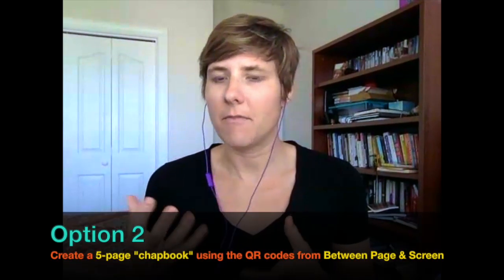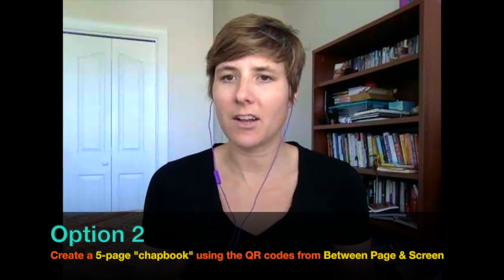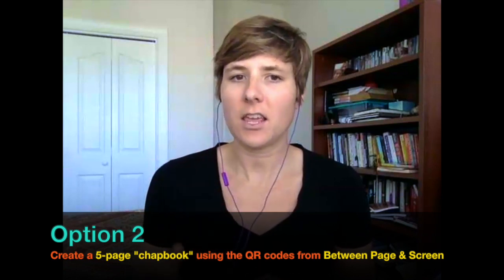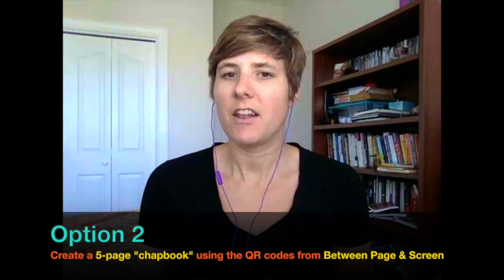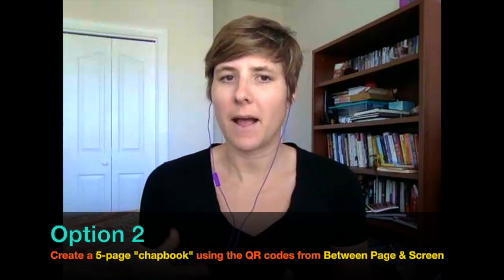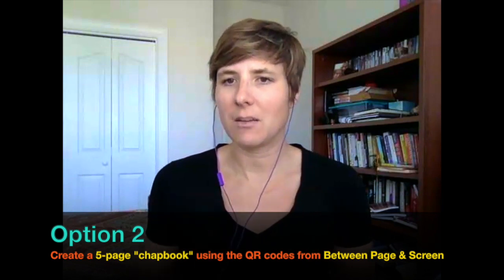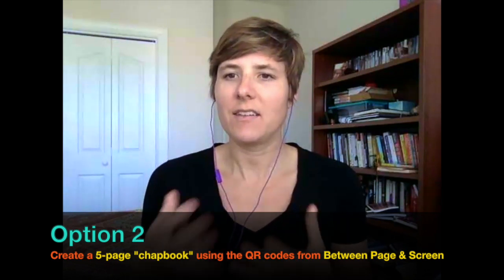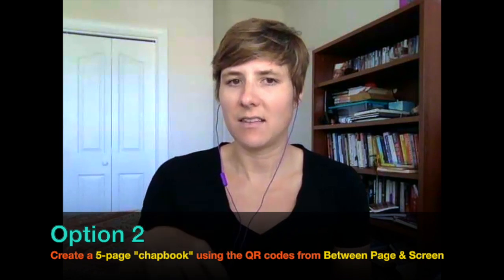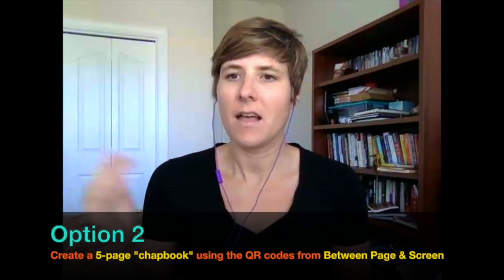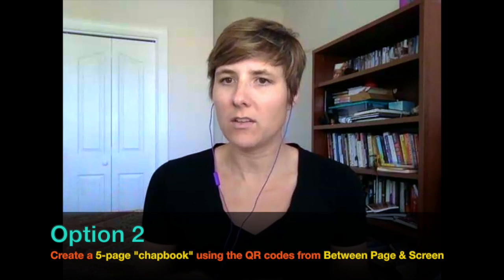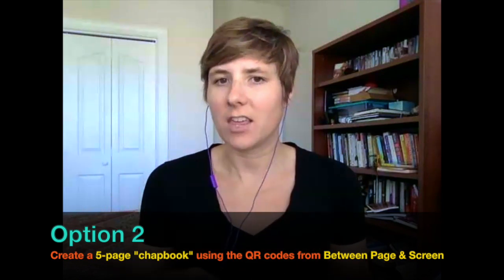Option two takes one step away tech-wise, and that is to create a short chapbook. It can be either physically bound pieces of paper, or it can be electronic as a PDF, using the QR codes and camera program that have been created and shared by Amaranth Borsuk for Between Page and Screen. So this text, even though we didn't get to play it, you just watched a video of it, is a text where, along with the text itself, the authors have made their software open source that actually reads the QR codes.